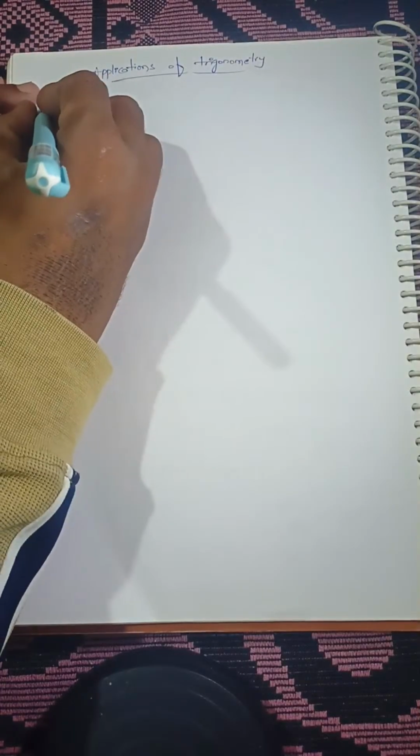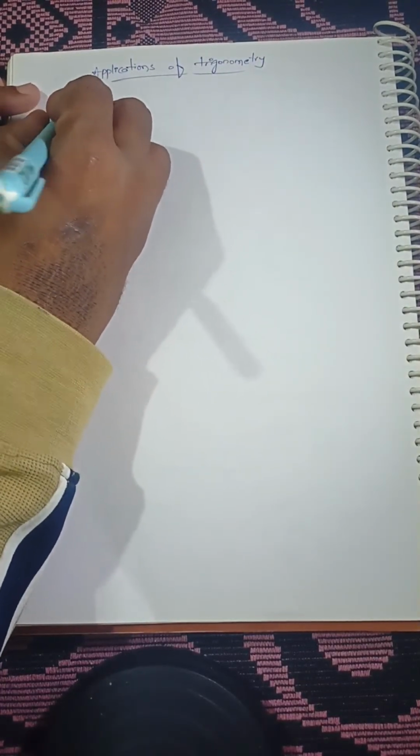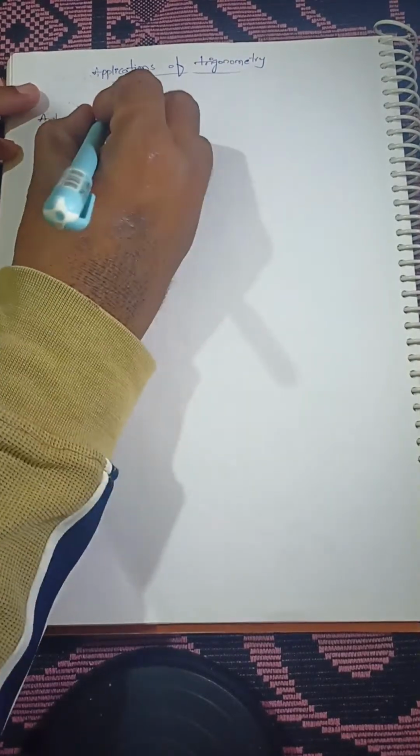Overall I have taken a total of 20 important questions gathered from all the previous question papers. So what is the main thing we have to learn in applications of trigonometry? Let's check that first. In applications of trigonometry, the most important things are angle of elevation and angle of depression. These are the two things which are very important, that is angle of elevation.